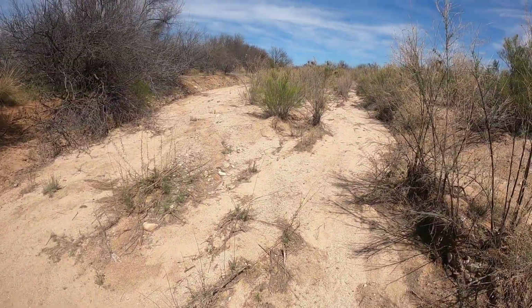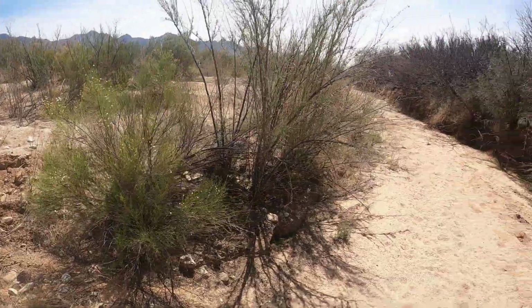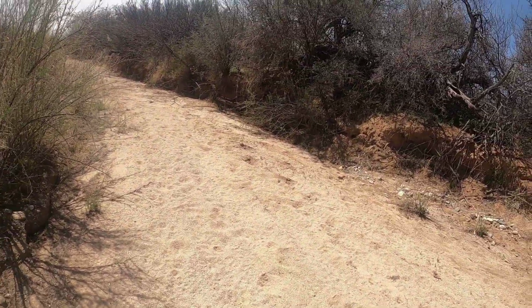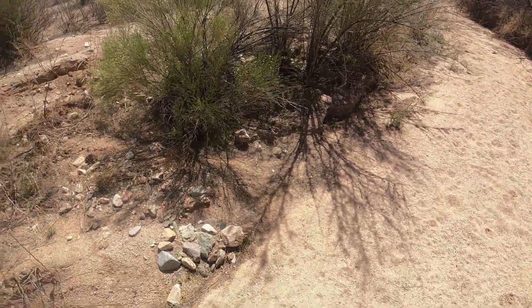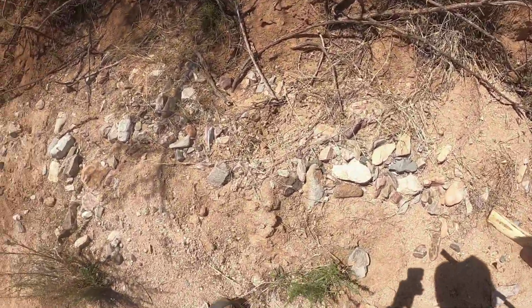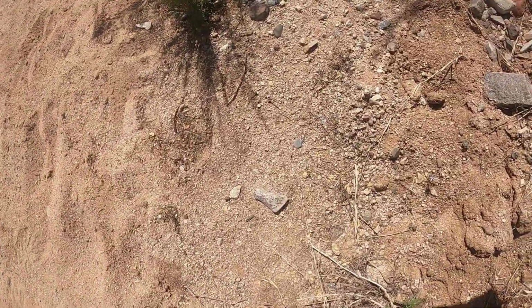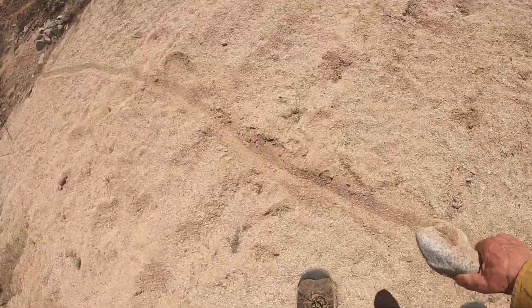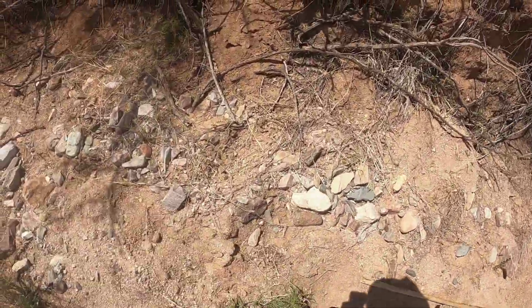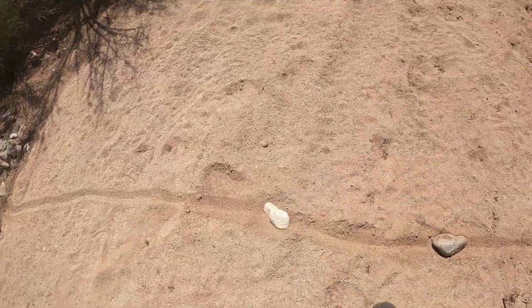Now I got to a wash. I want to make absolutely sure that it is well marked, and I'm actually going to use some of these rocks over here. You don't want to be spending too long out in the sun.